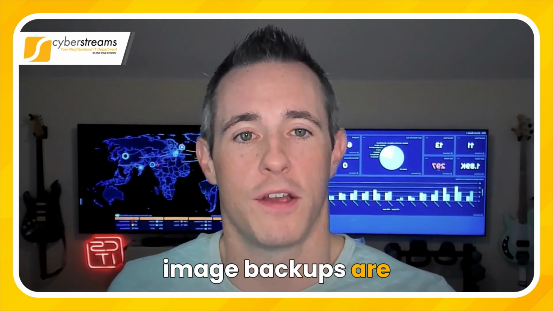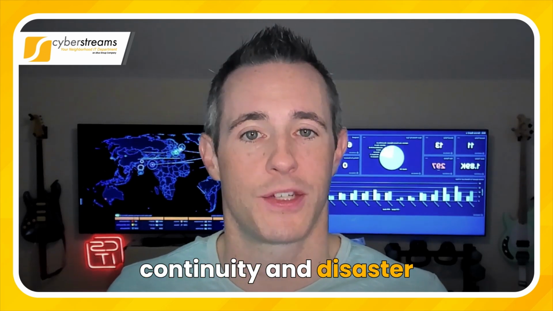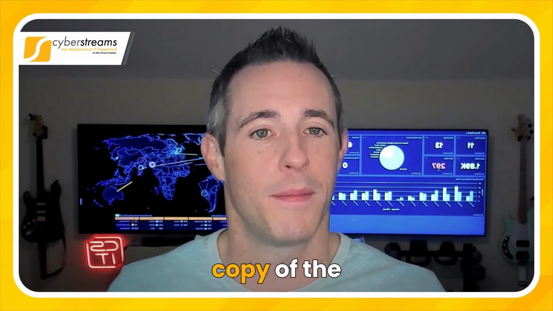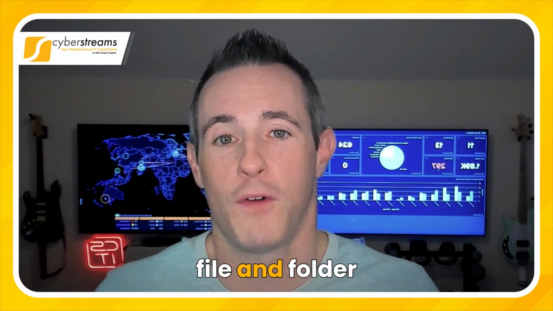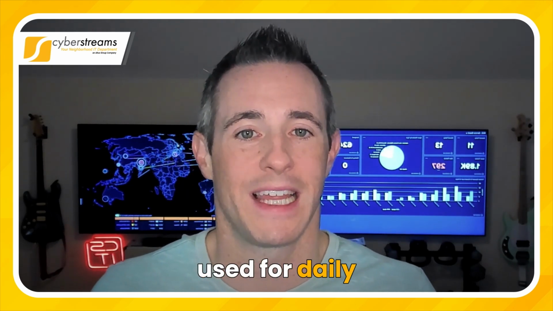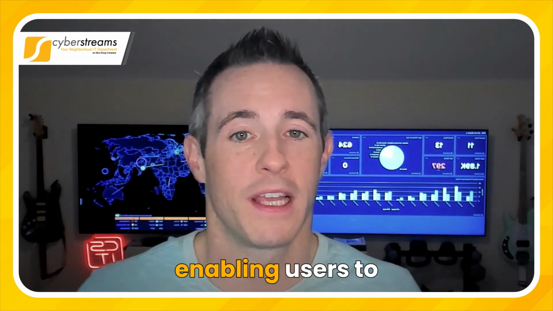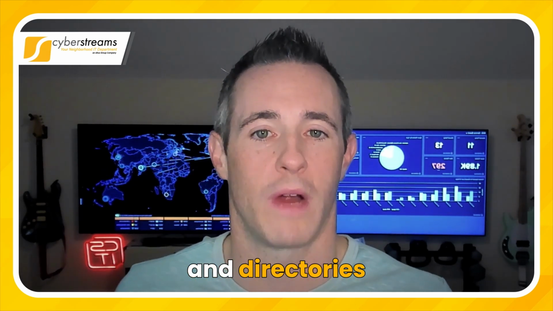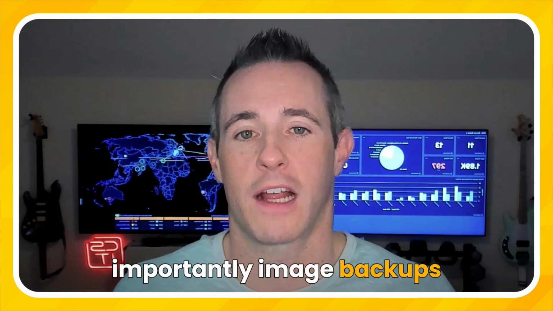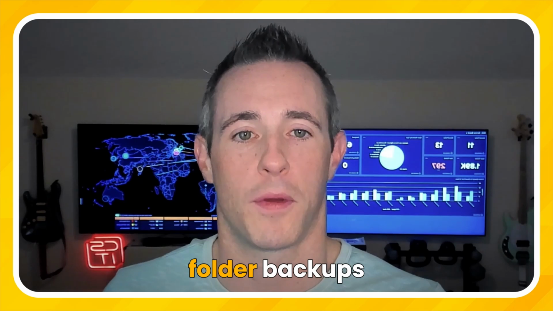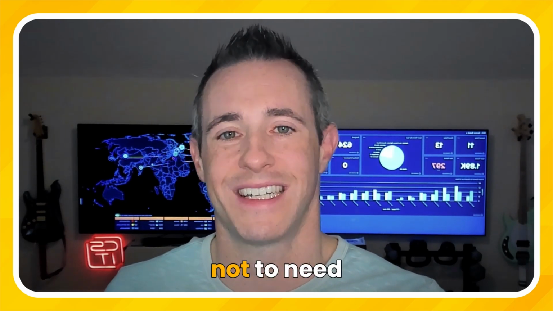Image backups are used for business continuity and disaster recovery, providing a complete copy of the system that can be restored after a major failure. File and folder backups are often used for daily backup and recovery needs, enabling users to restore individual files and directories without restoring the entire system. Importantly, image backups generally contain file folder backups, so you tend not to need both.